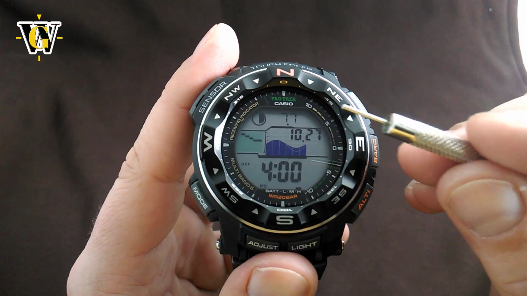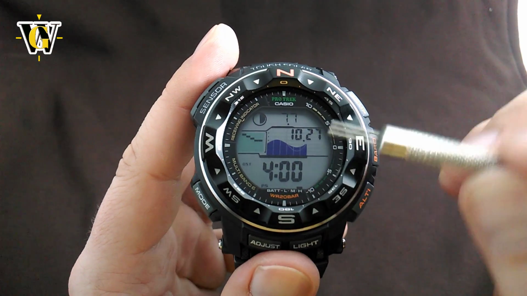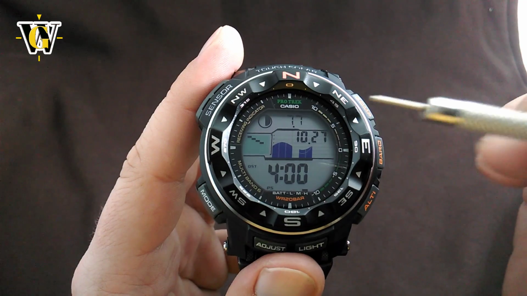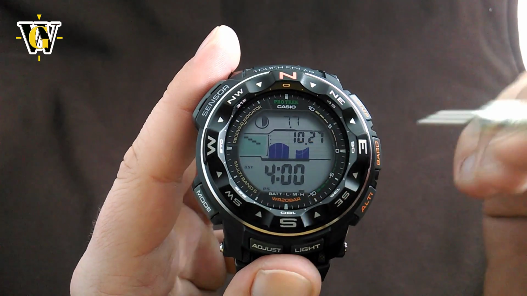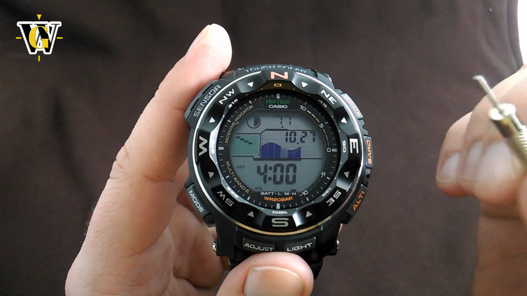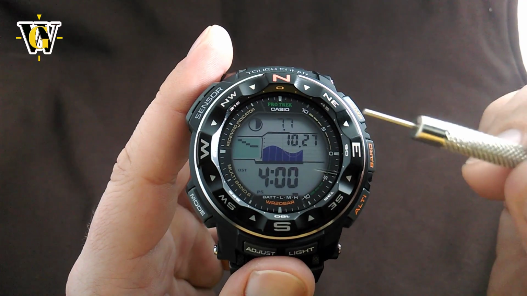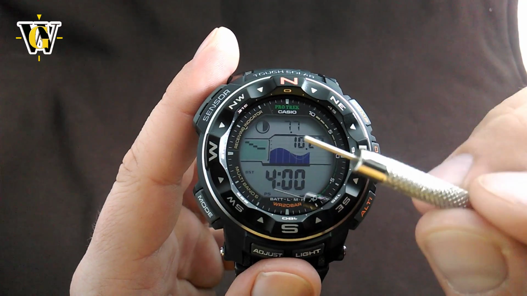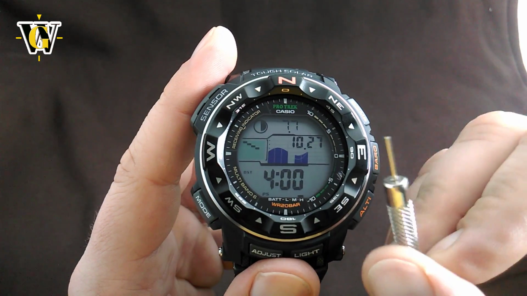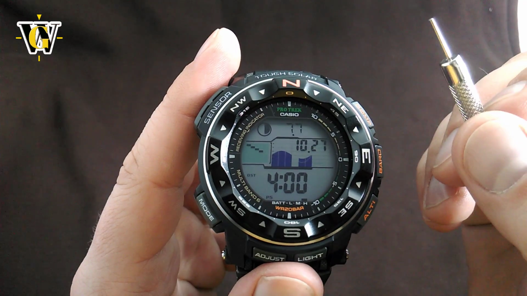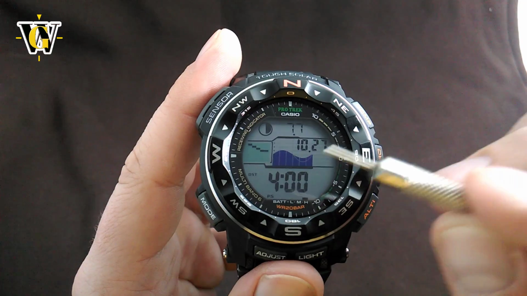Now, if you're interested in how this is connected to the moon phase function and how the moon, in accordance to the sun, actually reacts with the water on our planet, I would advise you to check my video of the GW7900, where I go through this function in detail and explain with animation how the moon affects our oceans and everything. So I'll just put a link right here if you want to go and check that video out. Anyways, this pretty much is what you can do in the tide and moon phase function.